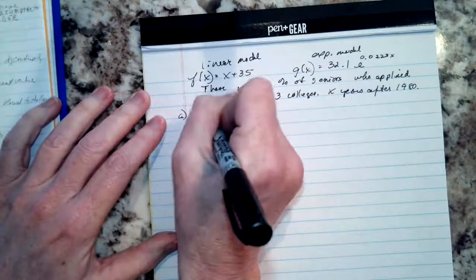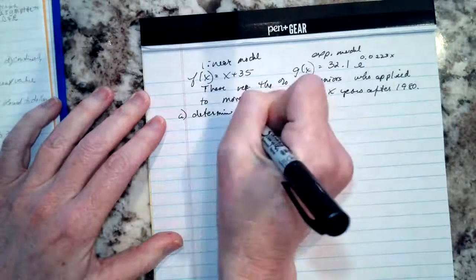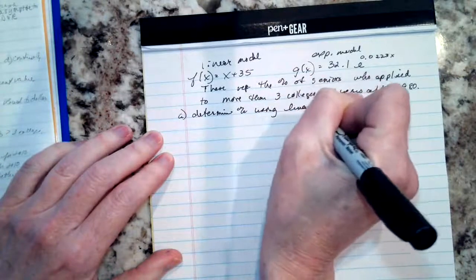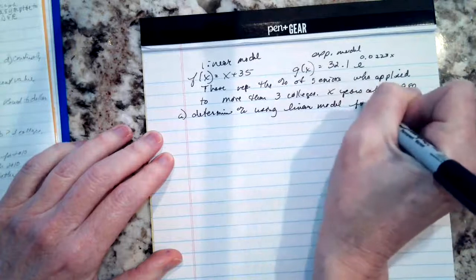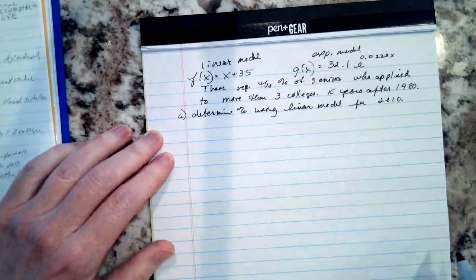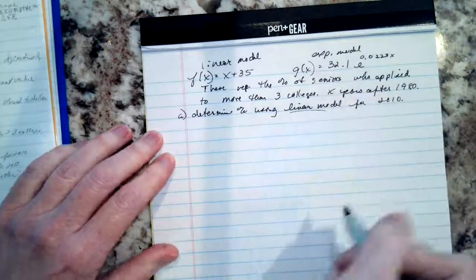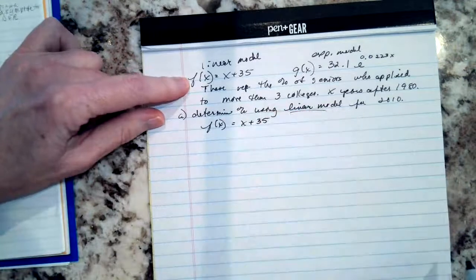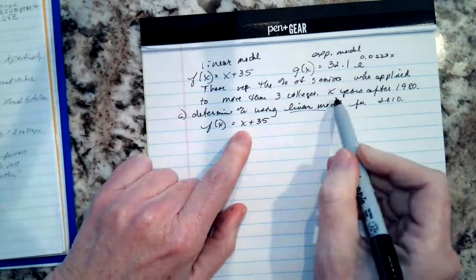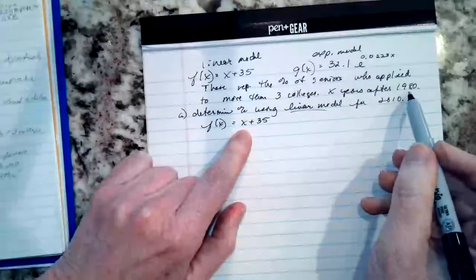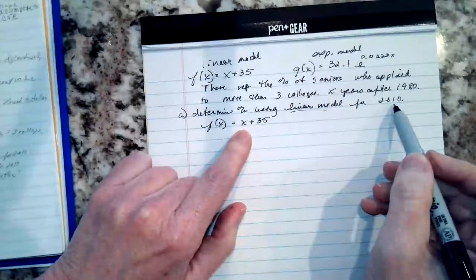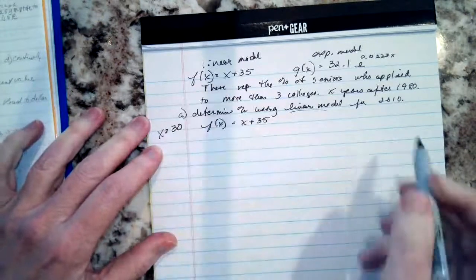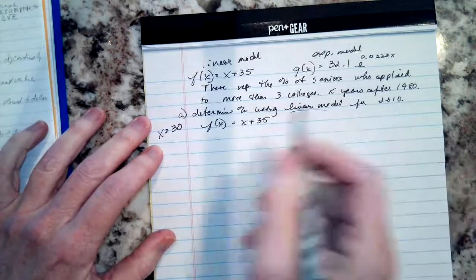Okay, A asks you to determine the percent using the linear model for 2010. So if we're going to use the linear model, we have to use f of x equals x plus 35. Okay, let's figure out what x is. X is the years after 1980. So how many years after 1980 is 2010? Just subtract them and you'll get 30. So x equals 30. 2010 is 30 years after 1980.